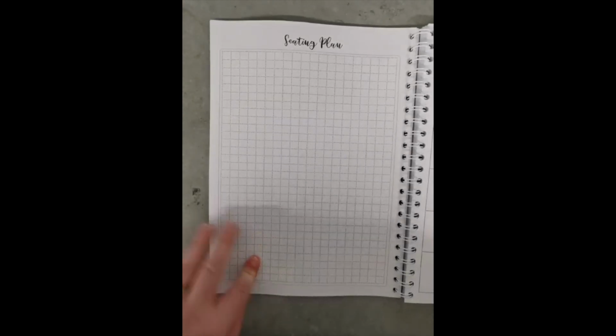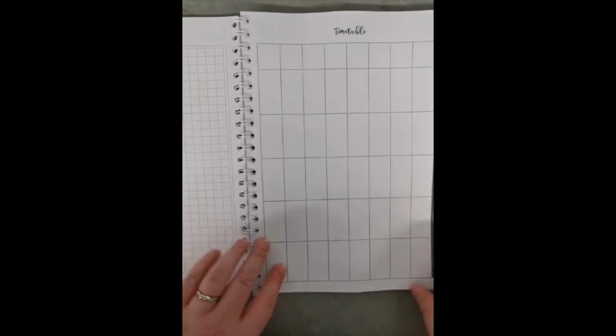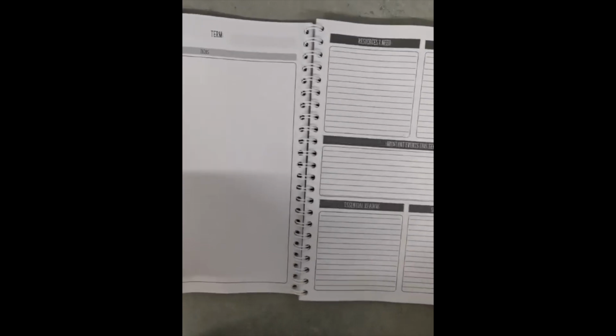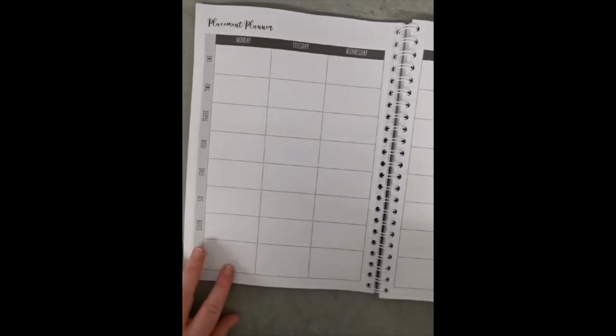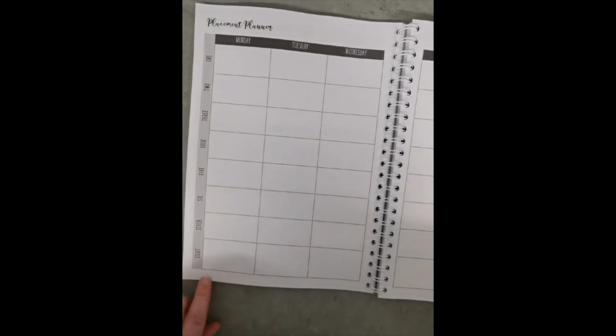We're then into our planning section. So you've got a seating plan, and you've got a timetable. And then I turn over and you've got your placement planner. So you've got a nice big space for all your ideas, and then some really useful lists for things that you need to do for this placement. So every block of 8 weeks of planning starts with that. So it starts with the seating plan, then timetable, your placement planner, and then your medium term planning. So this is a really handy one for if you're setting out with your mentor which lessons you're going to teach over your 8-week block.